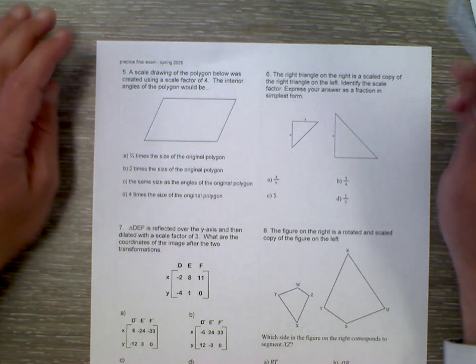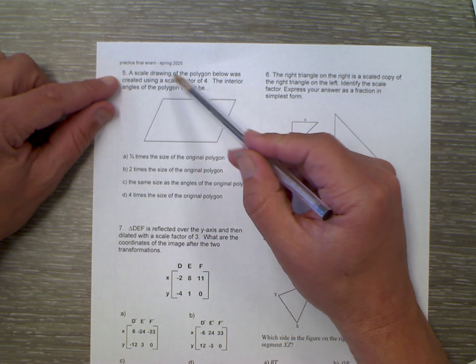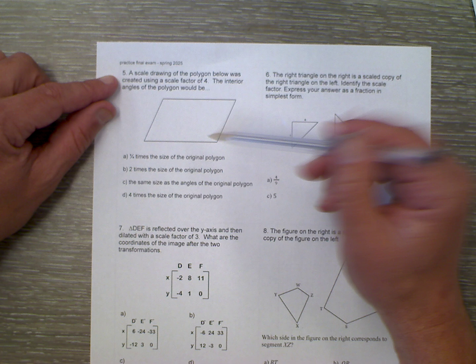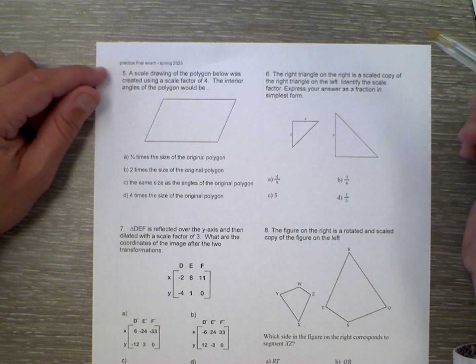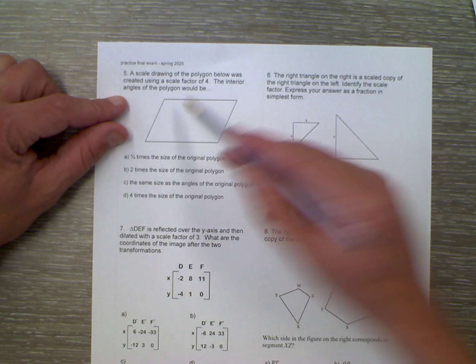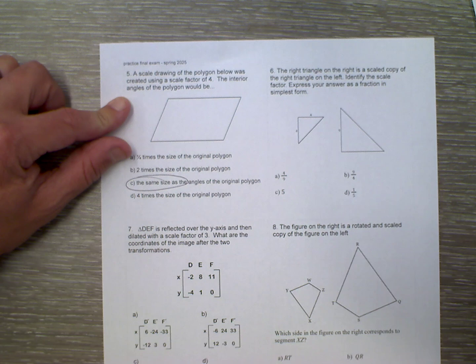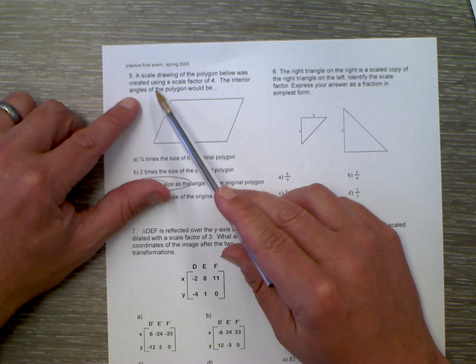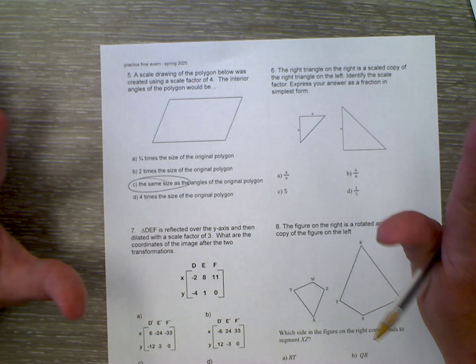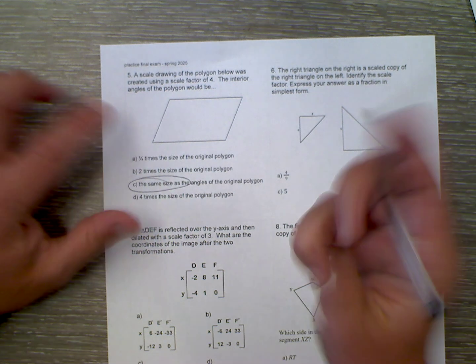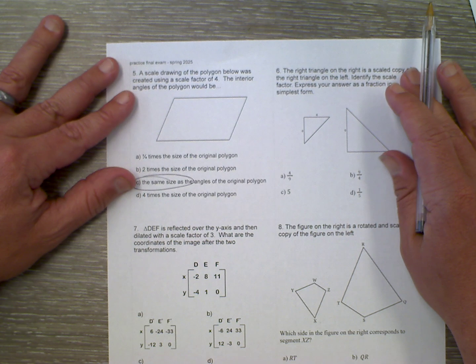All right, number 5. A scale drawing of the polygon below. Okay. Scale factor of 4, and we're talking about interior angles. Well, interior angles are going to stay the same because it's the same shape, right? So remember, a dilation or a scaling, the size changes, but the shape remains the same. So all these internal angles have to be the same, or else it would change the shape.